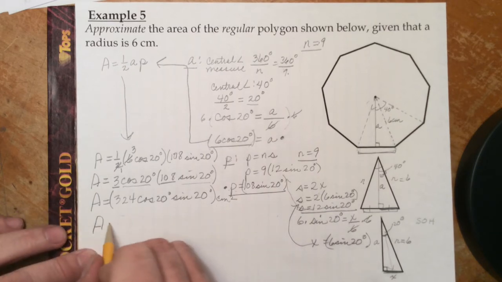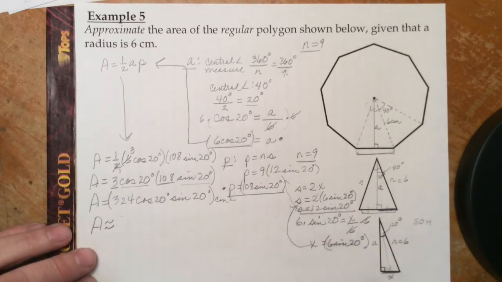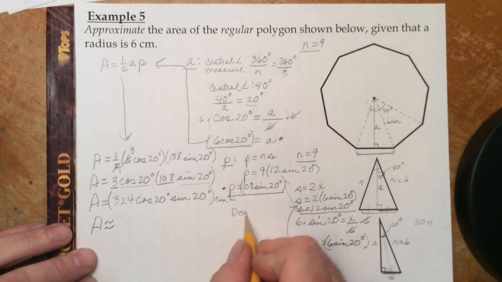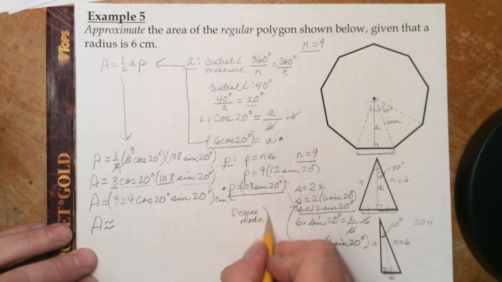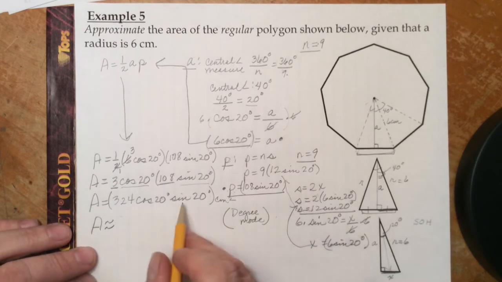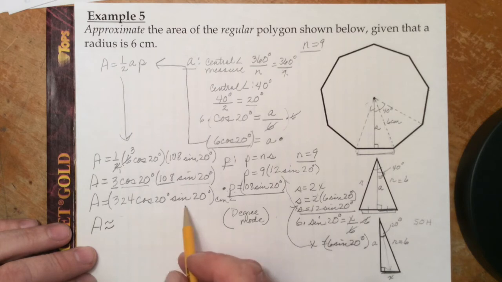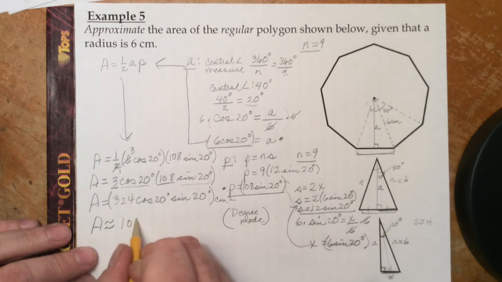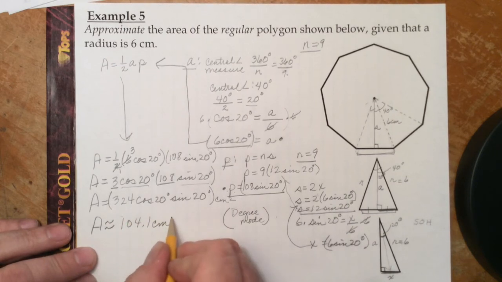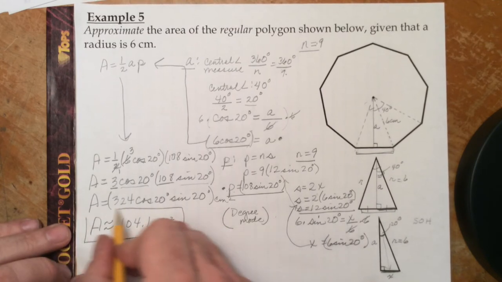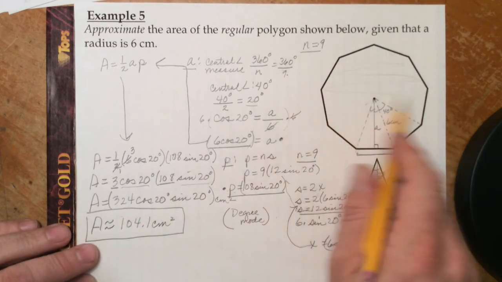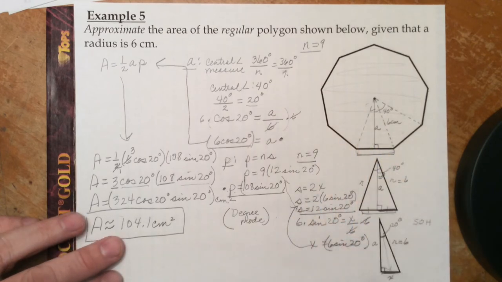However, they asked for the approximation. So we take this and we take our calculator. Make sure you're in degree mode. Because we're about to use cosine and sine, make sure you're in degrees. And then put in 324 times cosine of 20 degrees, close parentheses, times sine of 20 degrees, close parentheses, enter. You get 104.1 square centimeters. So the area of this regular nonagon is very close to about 104 square centimeters.